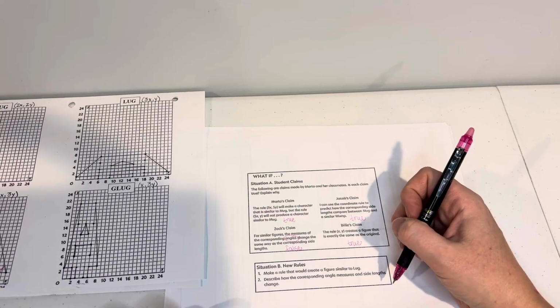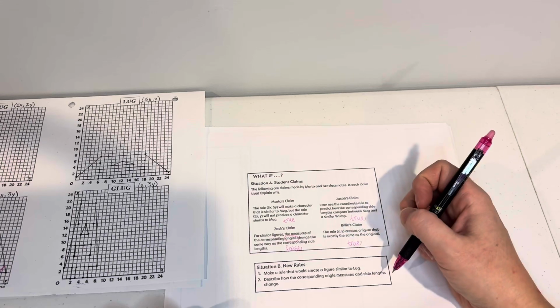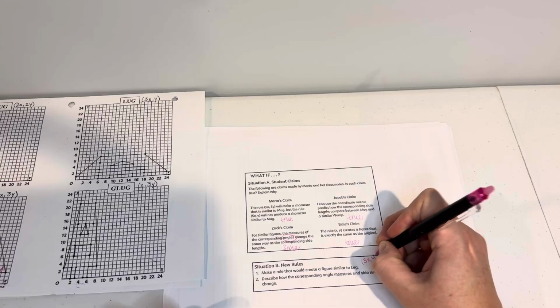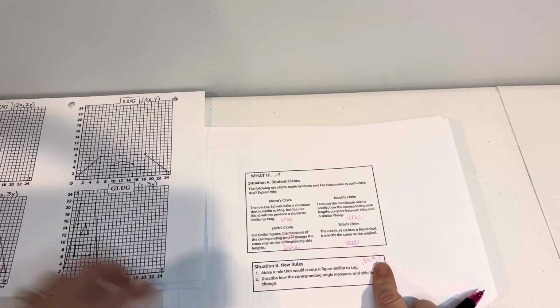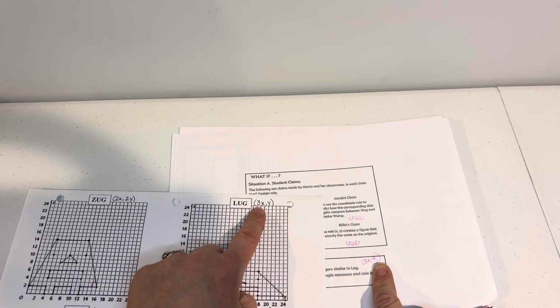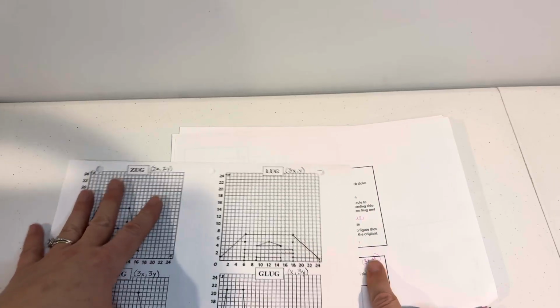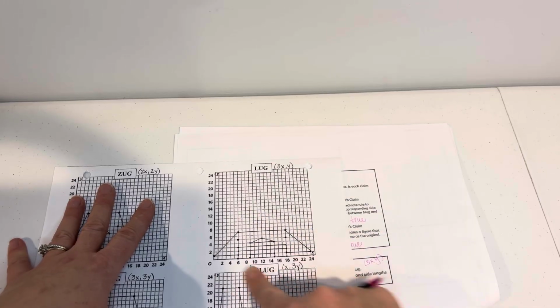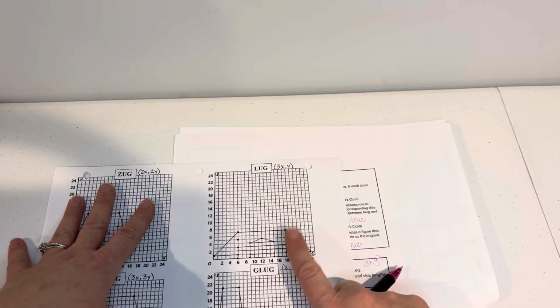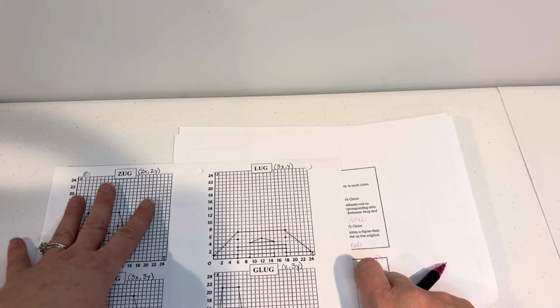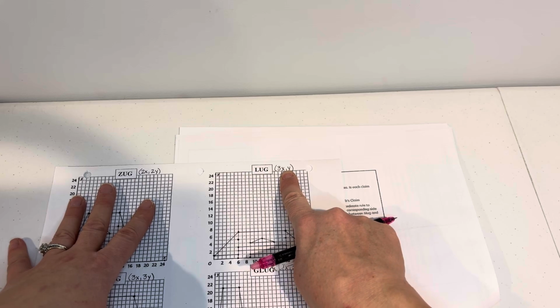Situation B, new rules. It said to make a rule that would create a figure similar to Lug. Lug, if you remember, had the rule of 3x and y. Now, if I want it to be similar to this, I need to be using this rule. So don't get confused. We don't want to go back to Mug Wump. We're talking about Lug here. So I want to take this image and call it the actual original picture, and we're going to multiply, and it has to be by the same number. It can't be one or the other. I'm not going to write 3x, 3y, because that's not what we're doing.